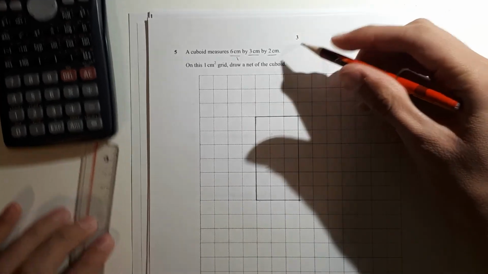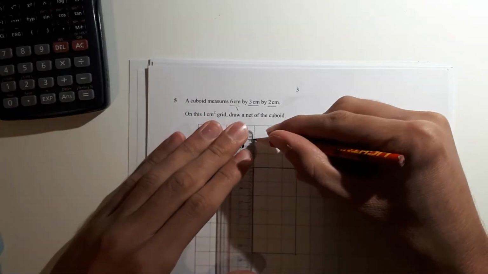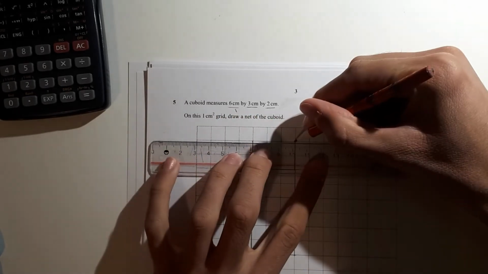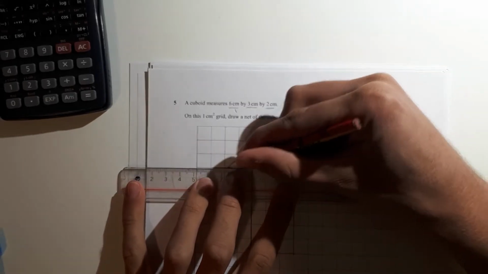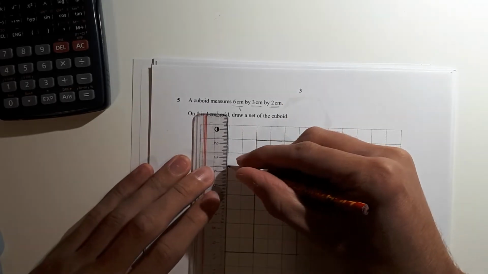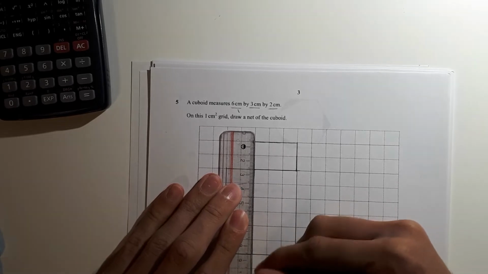And now the height, that is 2 centimeters. So over here 2 centimeters. Over here as well 2 centimeters. Here too.